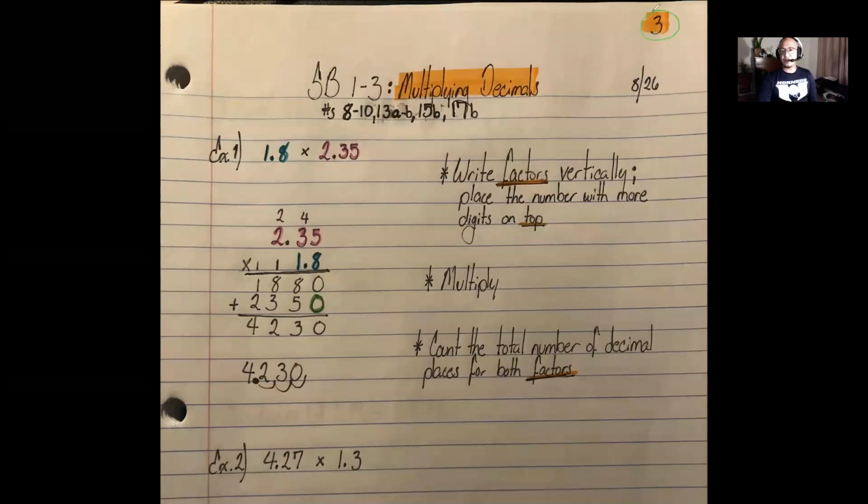And so it is our third lesson. So on your notebook, please copy down this heading, put a big number 3 on the upper right-hand corner. It is SB 1-3 multiplying decimals. Please have the date written as well. And please copy down these numbers. It is a little confusing, and I know it's not the cleanest, but we're doing numbers 8 through 10. So that means numbers 8, 9, and 10.